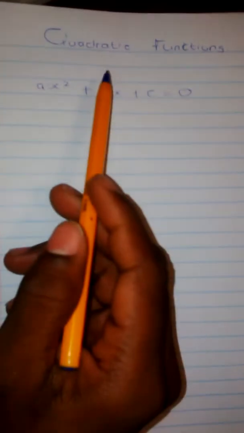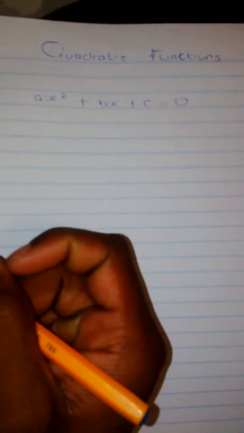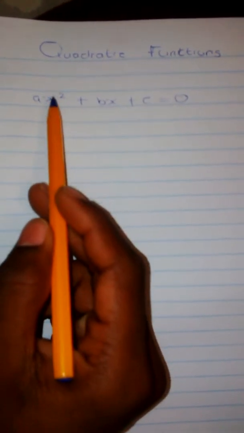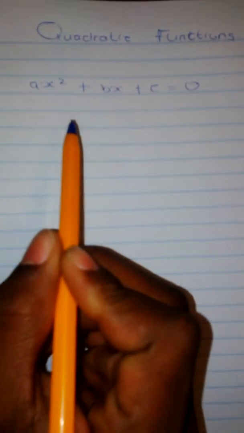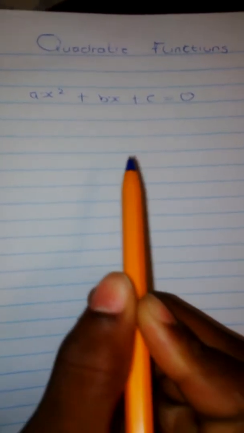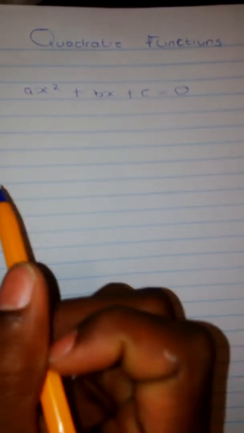So at all times when we are dealing with quadratic functions, your x squared, or your a variable, should always be 1, but not greater than 1 or less than 1. So let's start solving this equation. By the end of this video, we should know where this quadratic formula comes from.